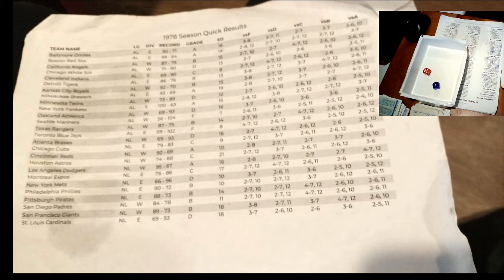And now here's the Phillies and the Cardinals. It's going to be a B versus a D. 2-7 and a 12 gets a win for the Phillies, and they do. So the Phillies get 3 in a row, while the Cardinals drop to 0-3. That will come back to haunt them.